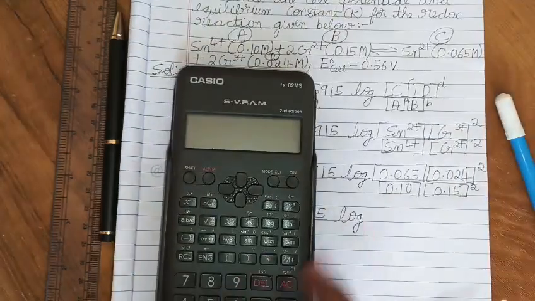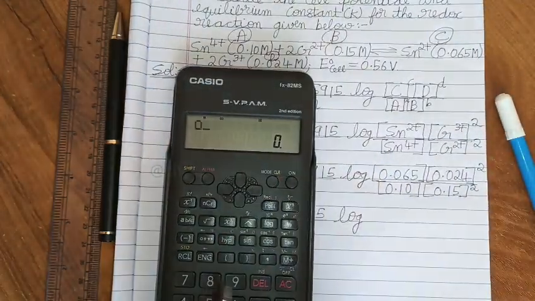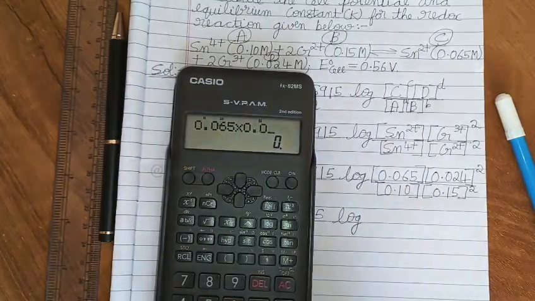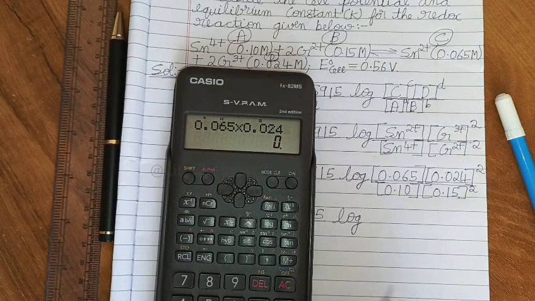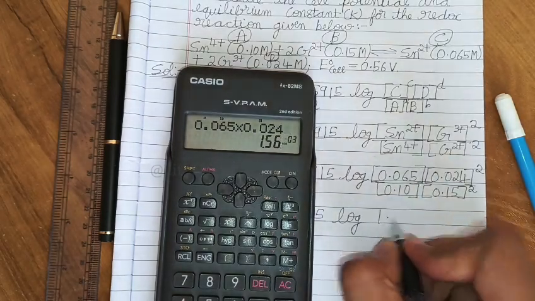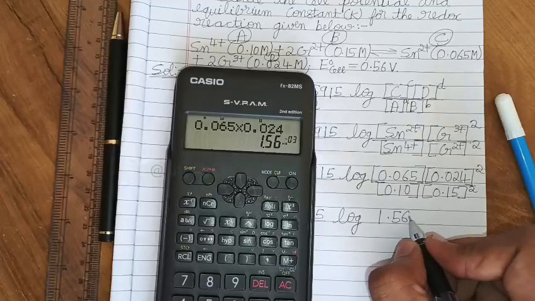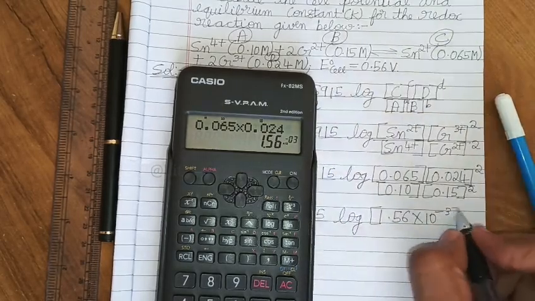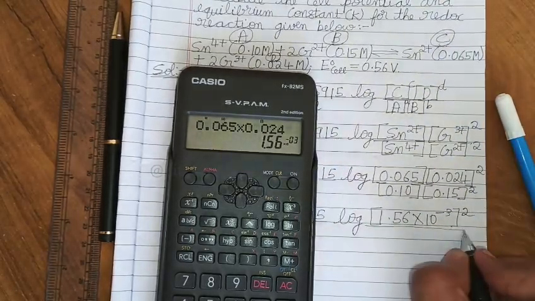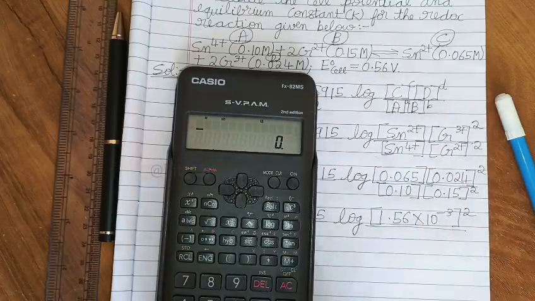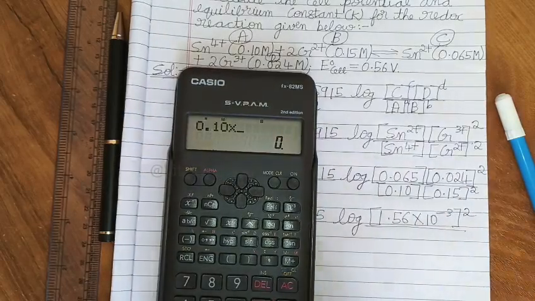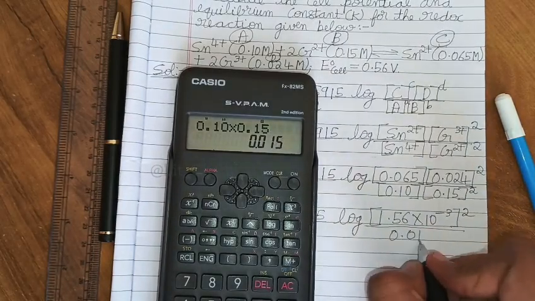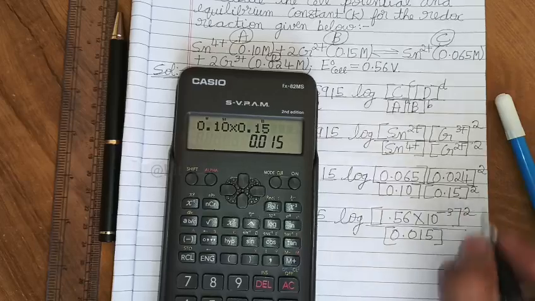In order to multiply, we use the scientific calculator. 0.065 into 0.024, we get 1.56 into 10 to the power of minus 3, and square, divided by, we multiply this now, 0.10 into 0.15, we get 0.015 and square.